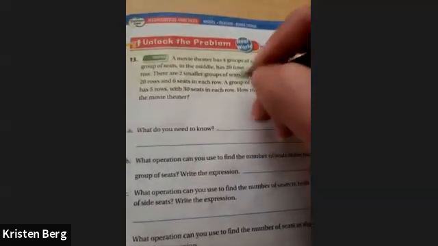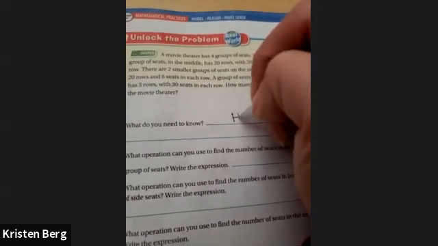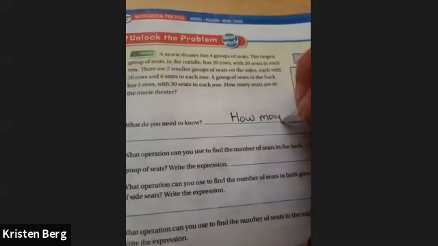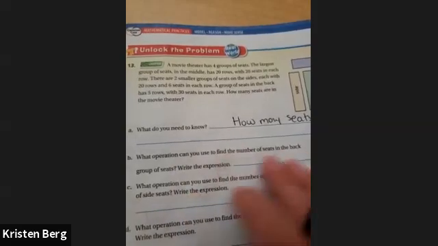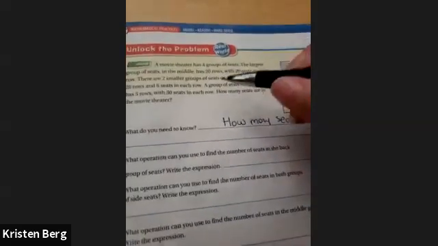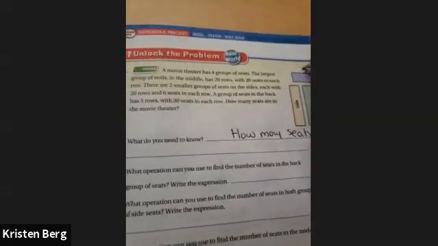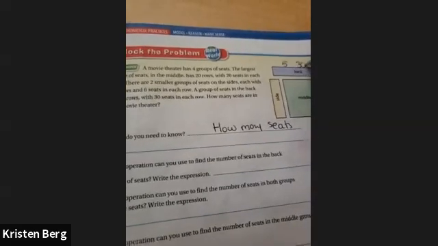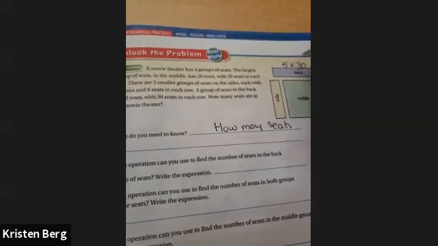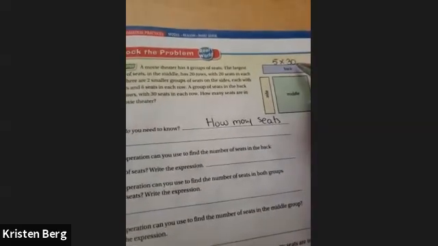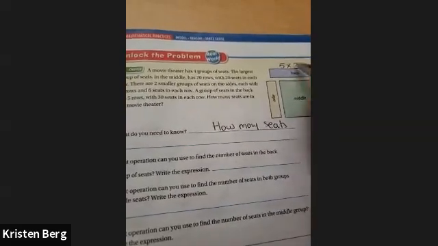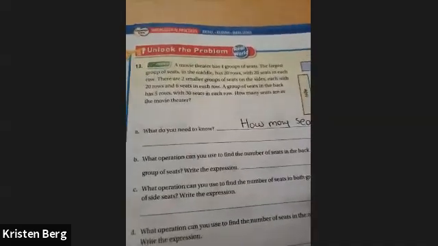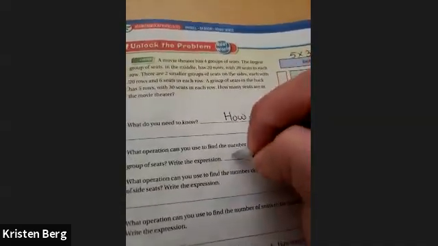So they want to know what do you need to know? How many seats? That's what we need to find. So what operation can you find for the group that's in the back? So now we have to go back in and say, okay, the group in the back here is 5 rows with 30 in each row. So what could you do to figure that out? Well, you could do 5 times 30, or 30 plus 30 plus 30 plus 30 plus 30, 5 times. But the fastest way would just be timesing them. So what operation could you use to find that? It is multiplication.